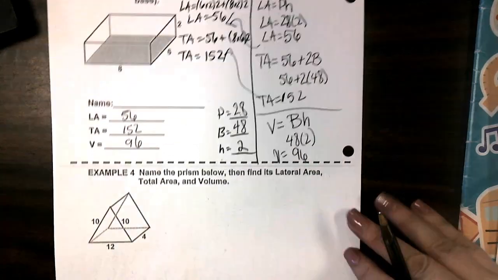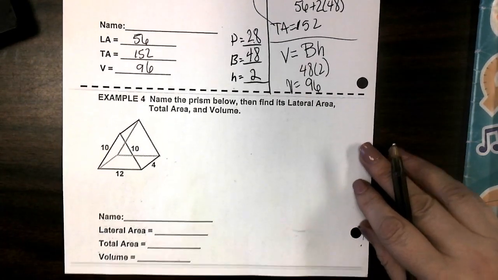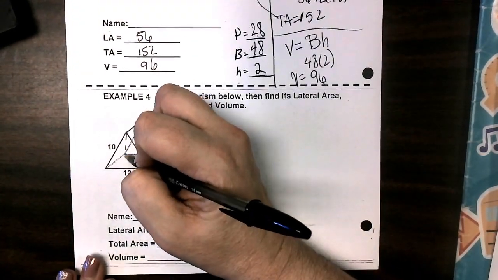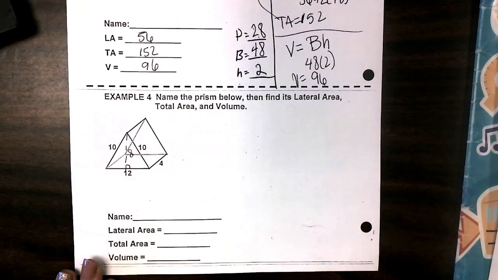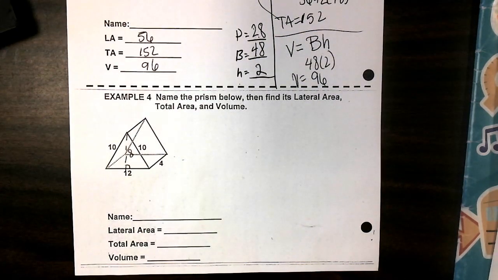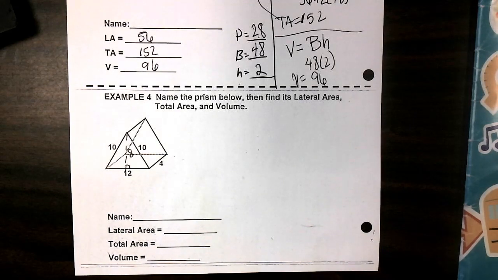All right, so now we will apply that to the triangular prism. And I'm going to tell you this distance right here is 8. So please draw that in. I forgot to do that. So draw that in. Just pick up where we are.